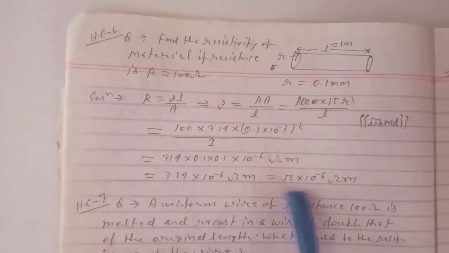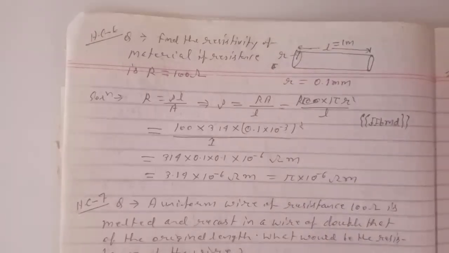Solving it, finally we get pi into 10 to the power minus 6 ohm meter.